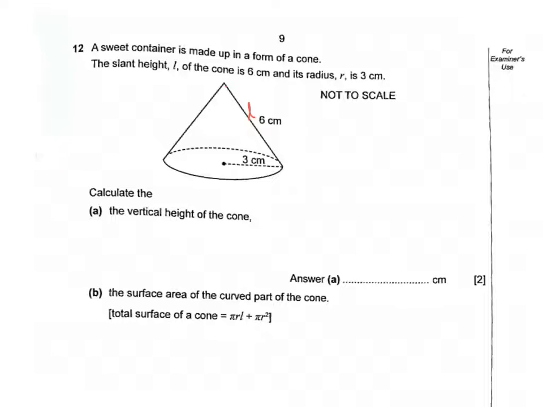Okay, I'll just use that to draw a line from here. Okay, not so straight. It's supposed to go through like that. This is the vertical height. Now, if you can see, that is a right angle triangle.